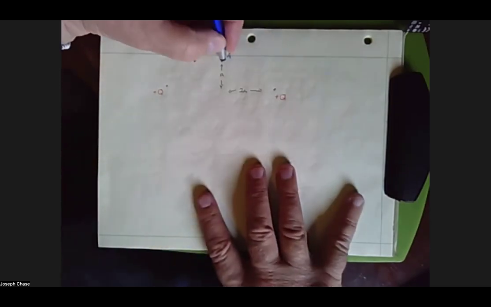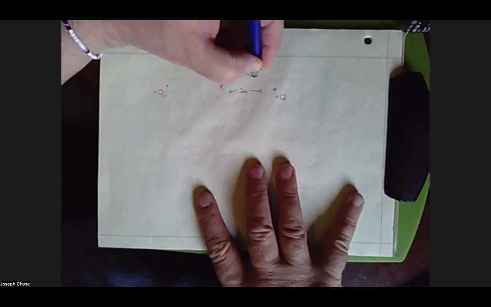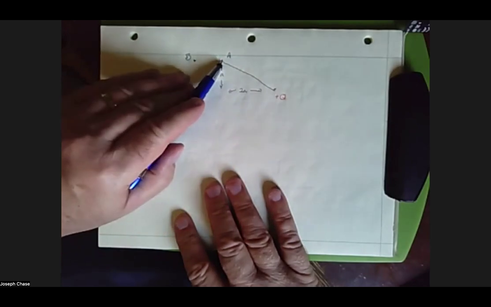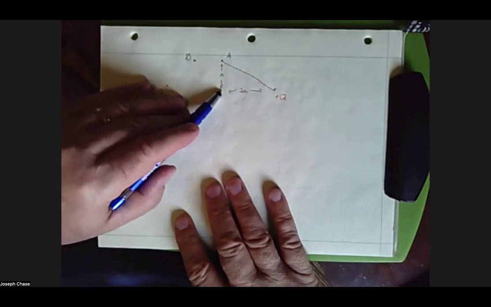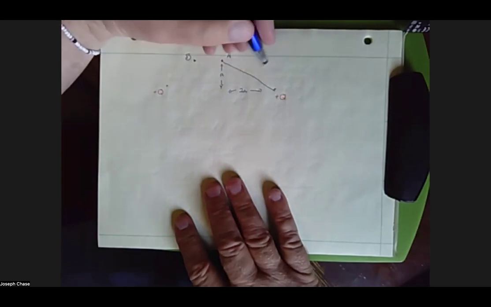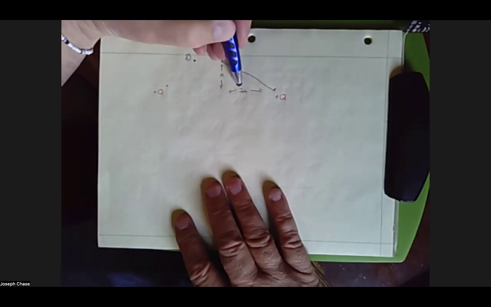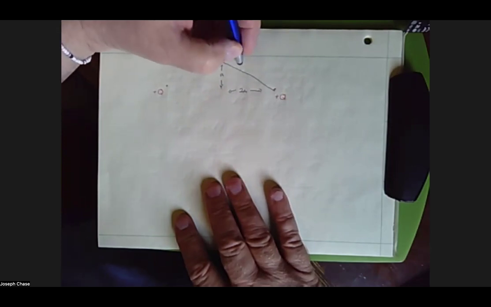Now let's take a look at the distances in between. So here's the distance from plus Q out to point A, and this distance is important. By the Pythagorean theorem, this is equal to A squared plus 2A squared. 2A squared is 4A squared, plus another A squared, that's 5A squared. So this is the square root of 5 times A. And the same thing would be true for the other charge.